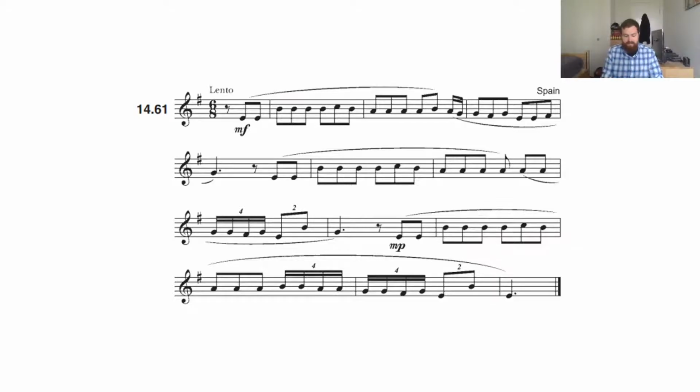Okay, let's go ahead and try this out. I'm going to give you 3 full beats. You're going to come in on the 4th beat as a pickup. 1 lolly, 2 lolly, 1 lolly.